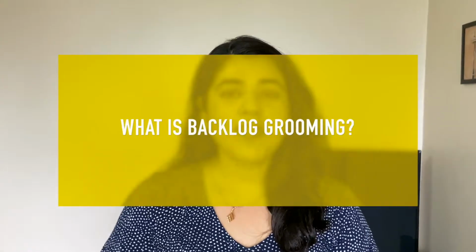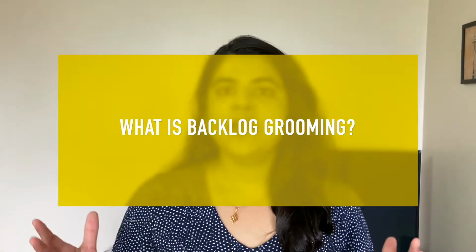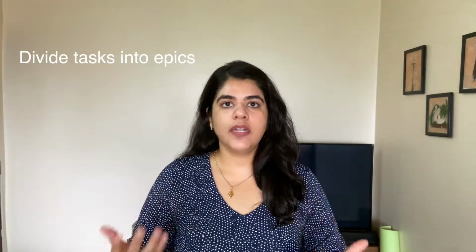Let's understand what is a backlog grooming session. In a backlog grooming session, all the stakeholders such as the product manager, developer, QA, and the project manager if there is one, meet together for a duration of 45 minutes to an hour to go through the backlog and divide each of the bigger tasks or epics into smaller tasks.